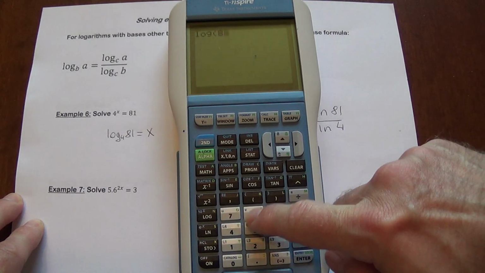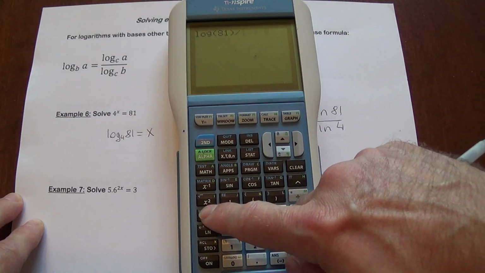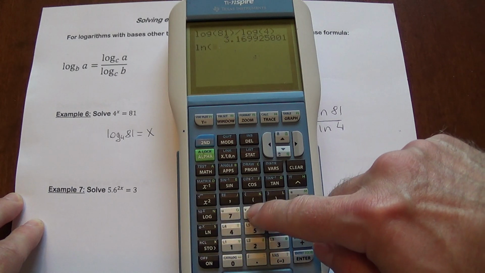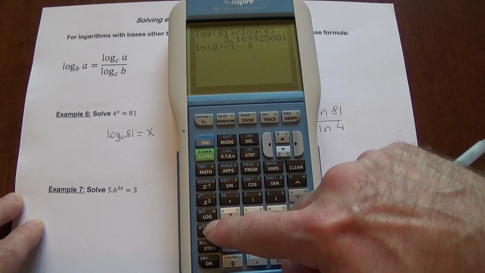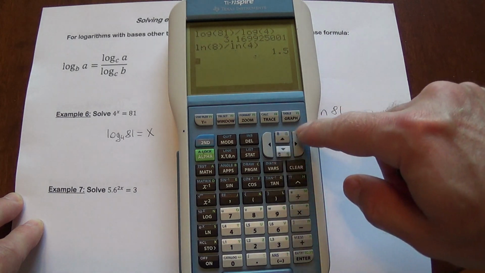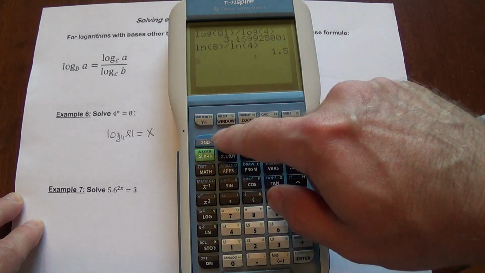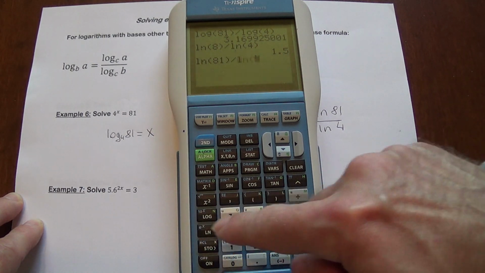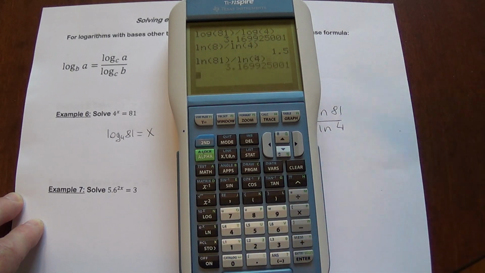So log 81 divided by log 4 is going to give us this number. Then ln 81 divided by ln 4. Everybody makes mistakes.